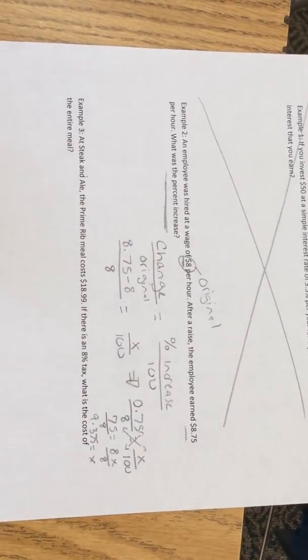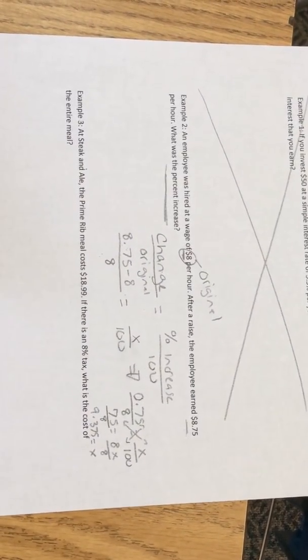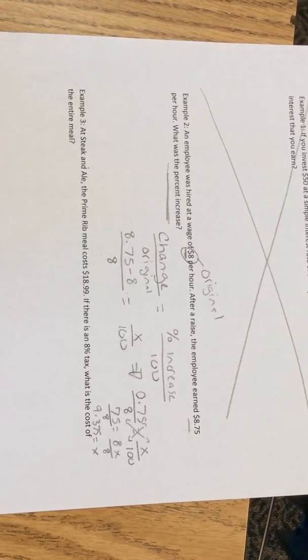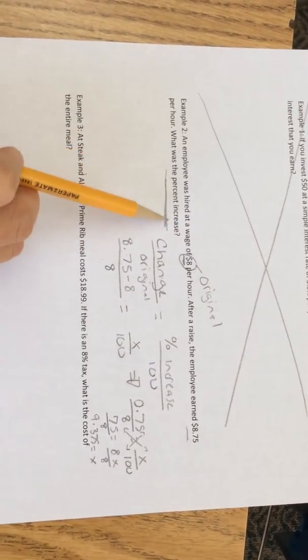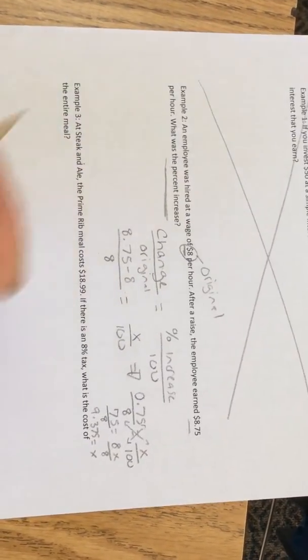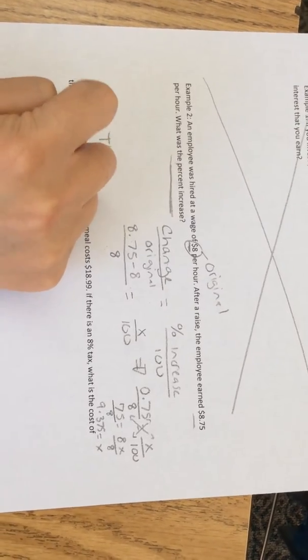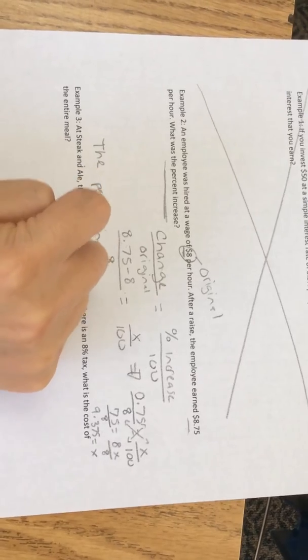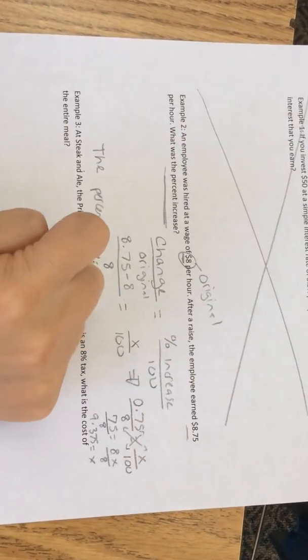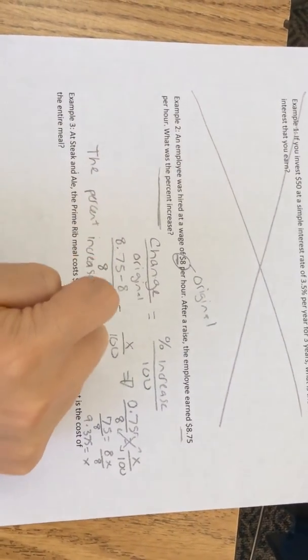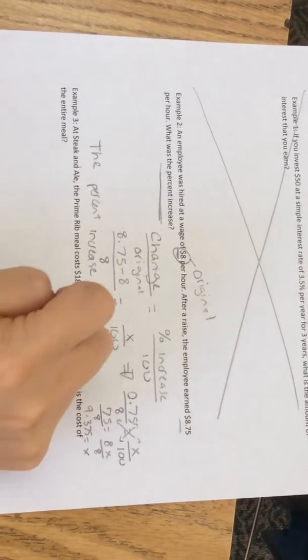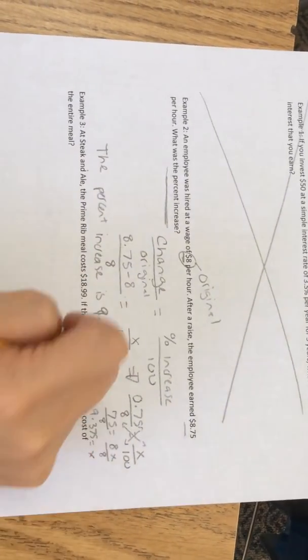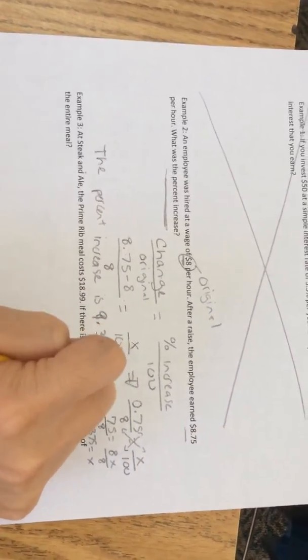Now remember, since it's a word problem, my final answer is also going to be a sentence. So they're asking for the percent increase. So my sentence is going to be the percent increase is 9.375%.